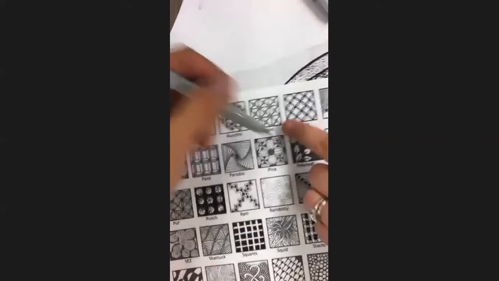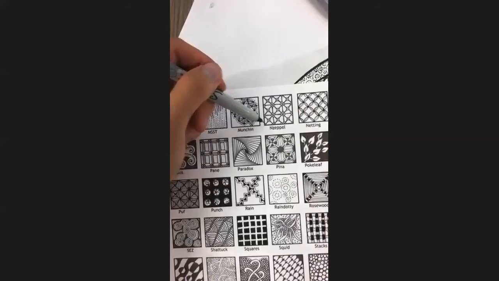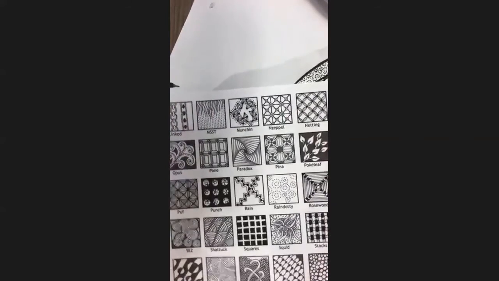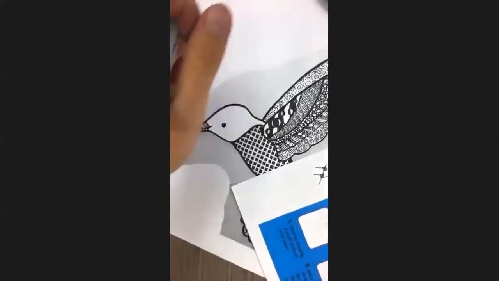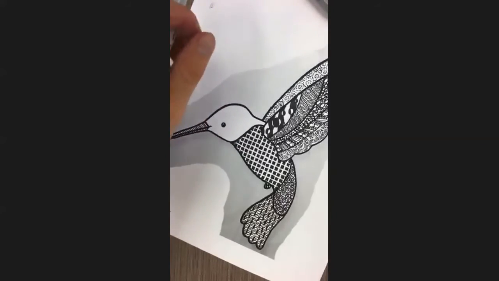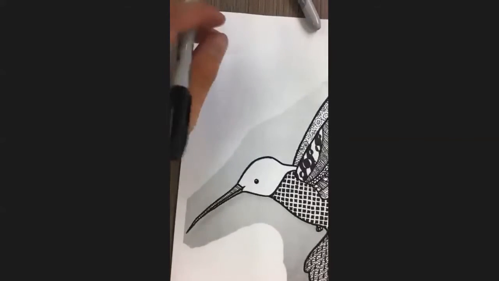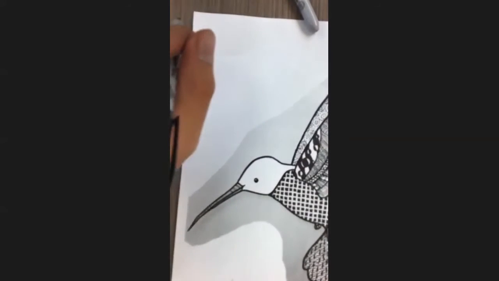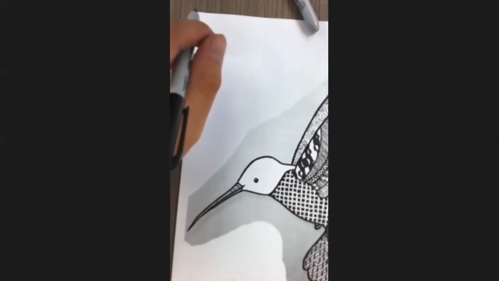A little bit like that? I think it was in the book. The book is my muse. It's okay. There are definitely hundreds and hundreds of patterns online, in books. You can make your own.